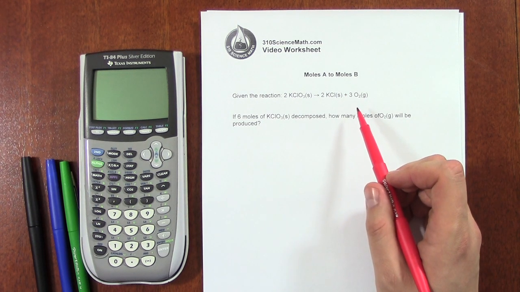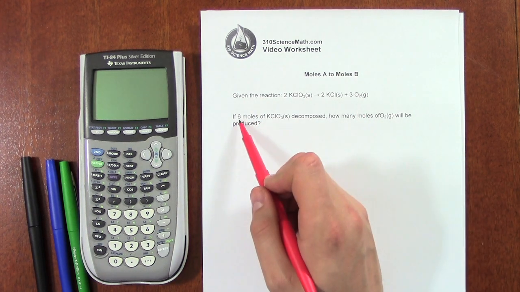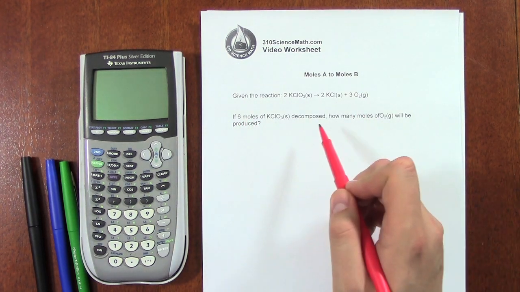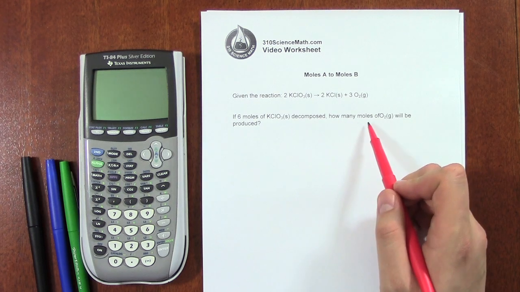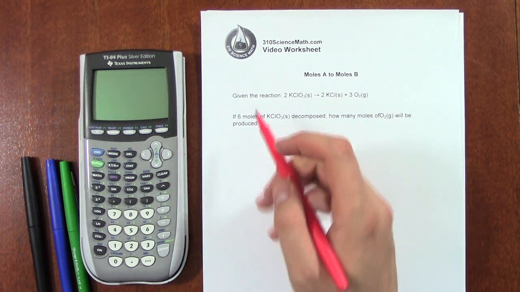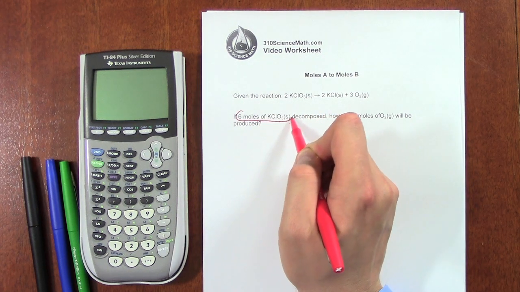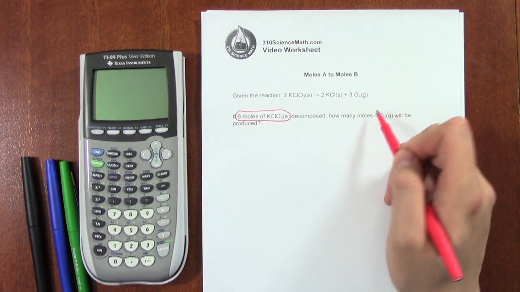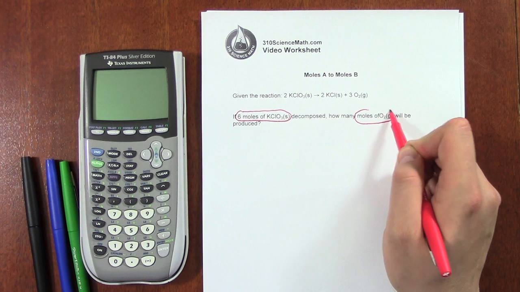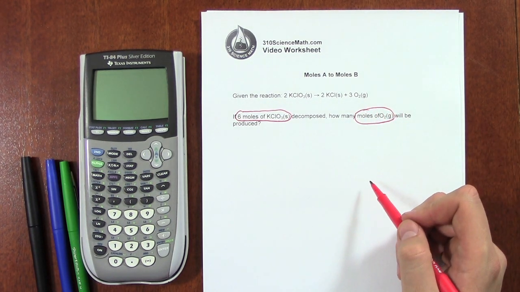Super important. All right, let's read the problem and figure out what they want here. If 6 moles of potassium chlorate decomposed, how many moles of oxygen will be produced? All right, well, let's check it out. Here, the given information is this, and what we're looking for is moles of oxygen gas.